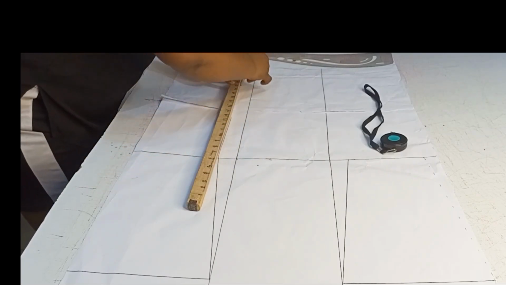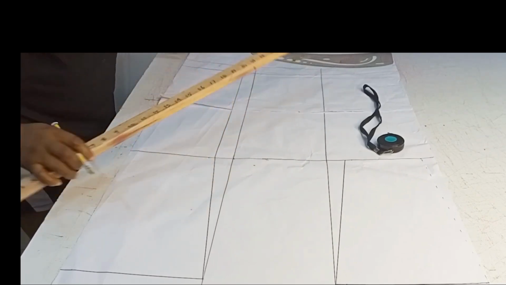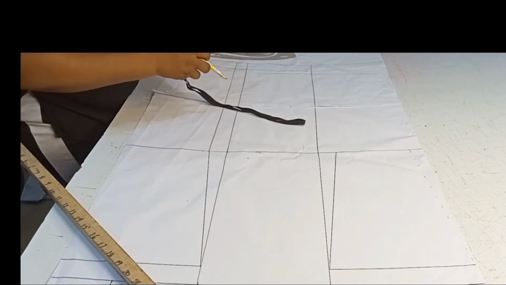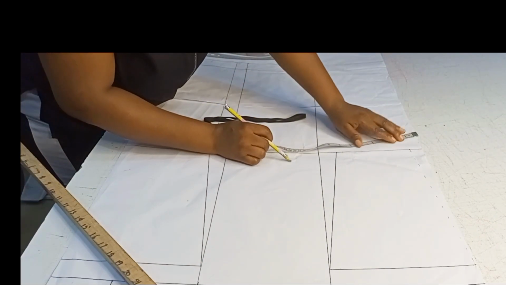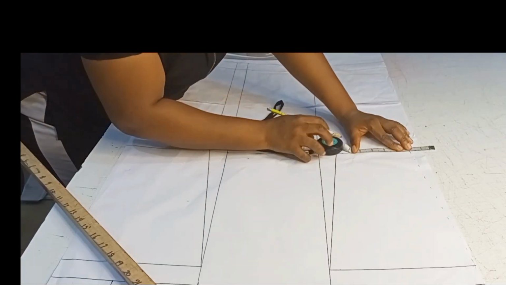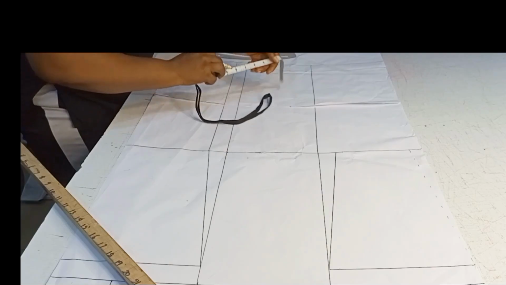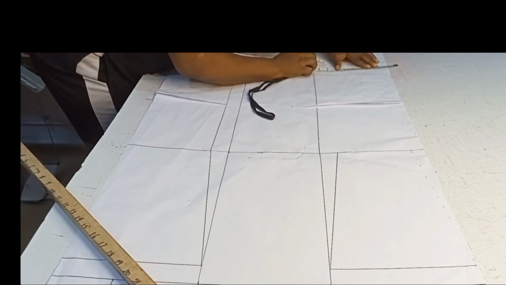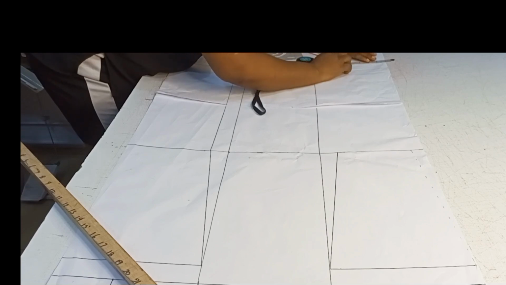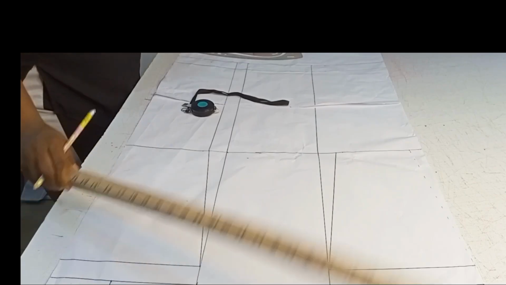Connect it with a straight line. Okay. You do the same thing on the back side. So we measure whatever we have here, 8 inches as well. That is 7 inches. Remember, I'm avoiding the first 1 inch. That's why it's giving me 8 inches. So the actual measurement is 7 inches. So please don't make mistake. Just follow your own measurements.